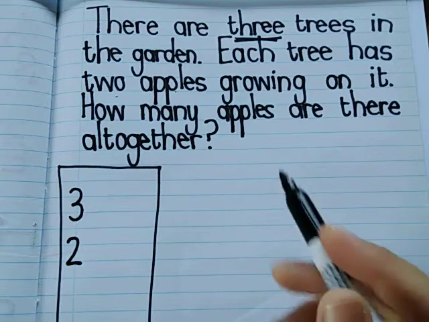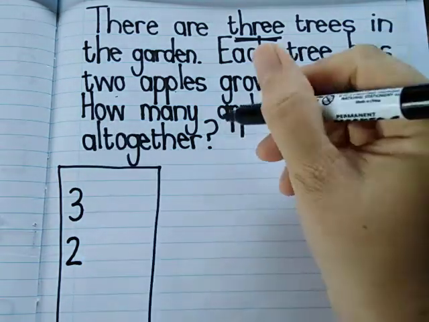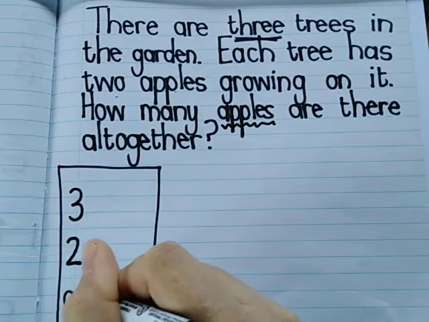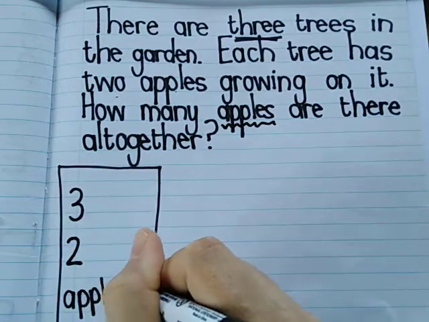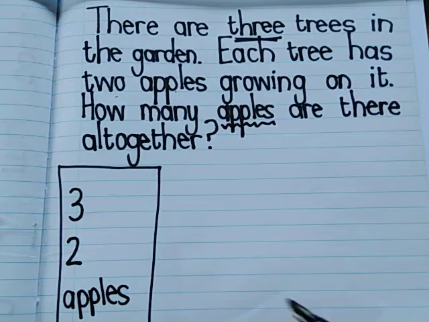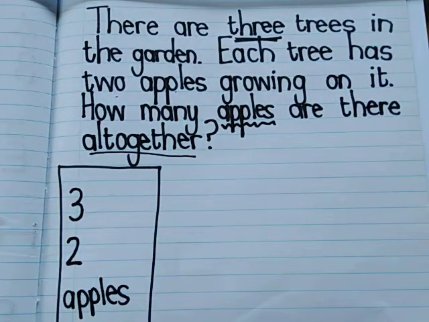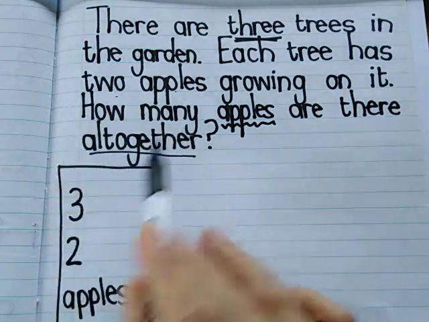And then lastly, we want to know how many apples. There's our word we need to use. How many apples there are altogether. Now this word is also important. Altogether gives us a clue that we must make some kind of plus sum because we're putting everything all together.